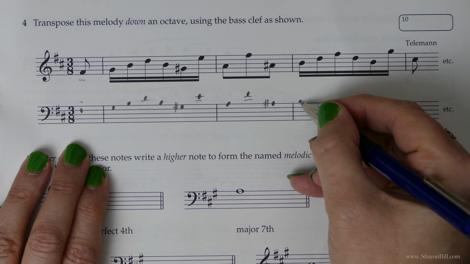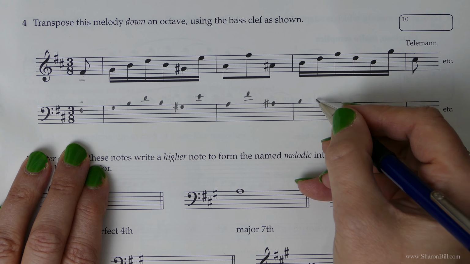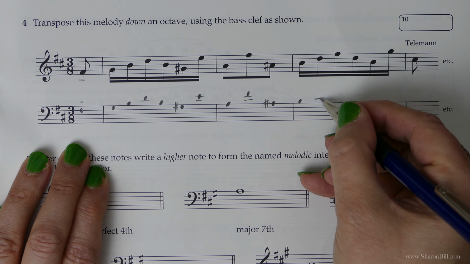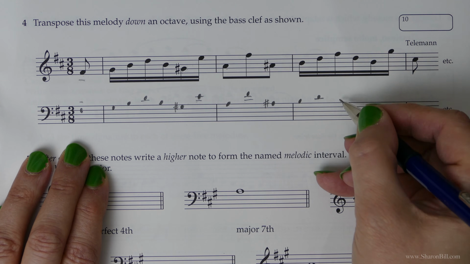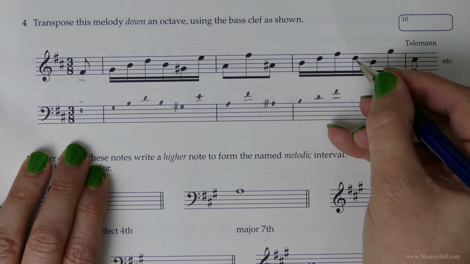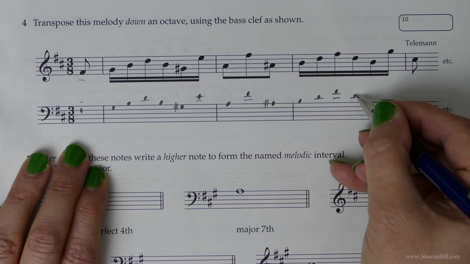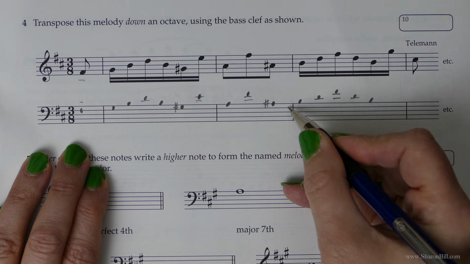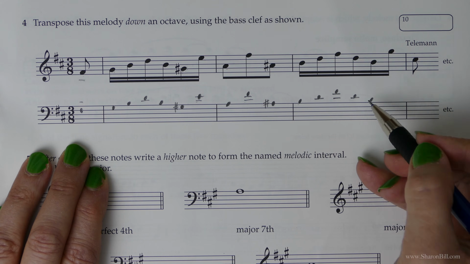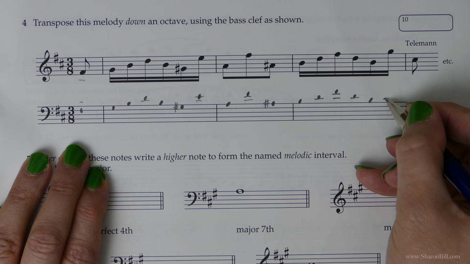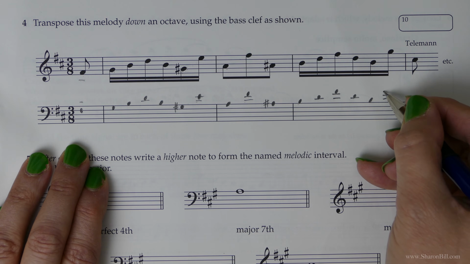Next door note. Up a third to the D. Up a third again to the A, so we need extra ledger lines. Back down the third to the D. Back down the third, which should take us back to the B. There we go. And then we're going even higher than that F up to the G, so we're going to need 3 ledger lines now.